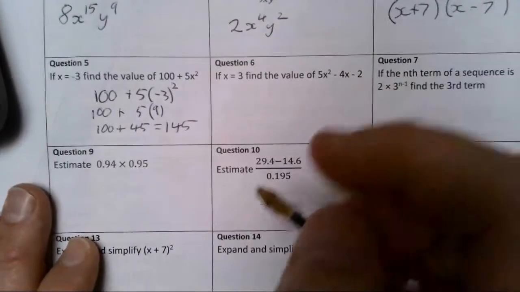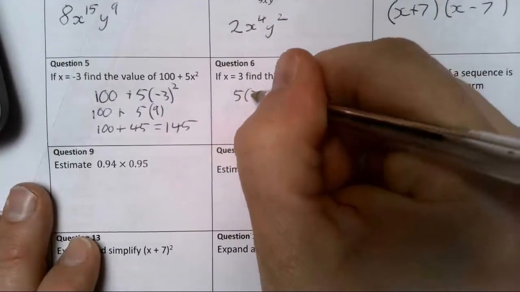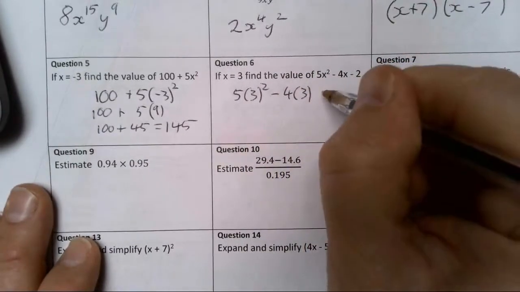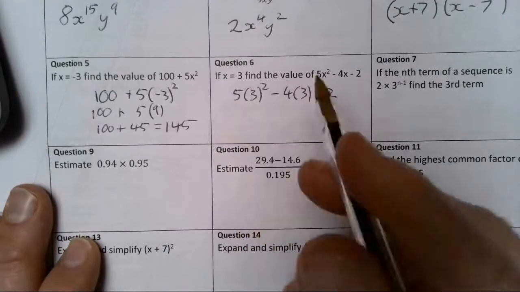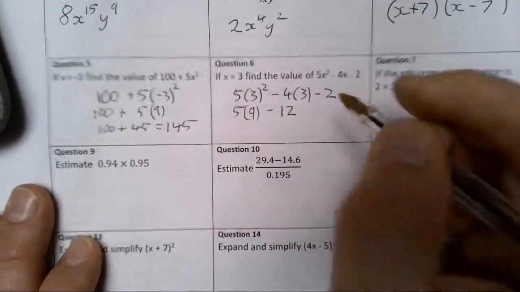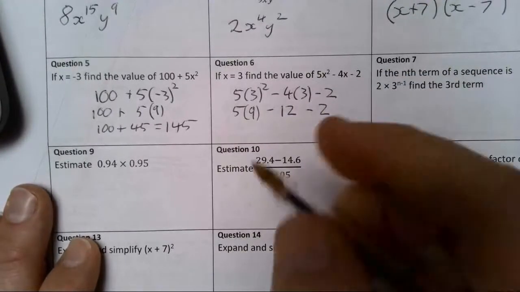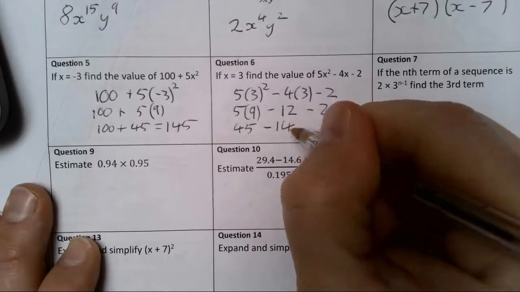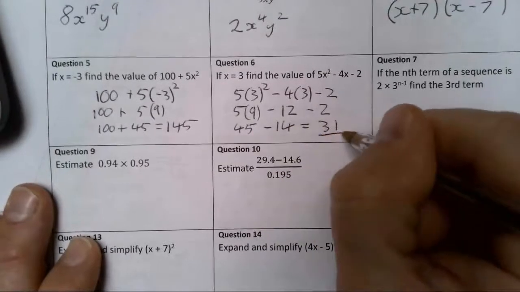I'm going to again write this whole thing out. So I've got 5 times by 3 squared, take away 4 times by 3, take away 2. Do the squaring first. It's 5 times by 9, take away 12, take away 2. So I've got 45, take away 12, take away 2 is the same as take away 14, so it's going to be 31.